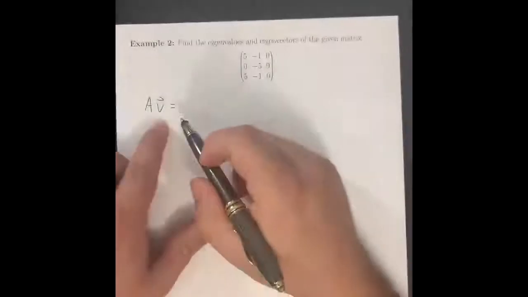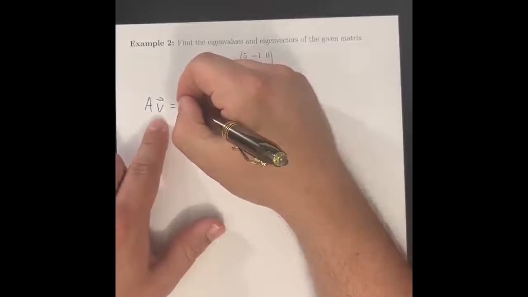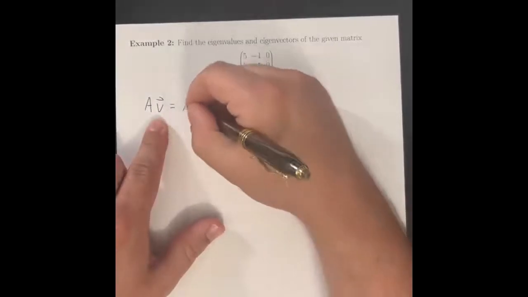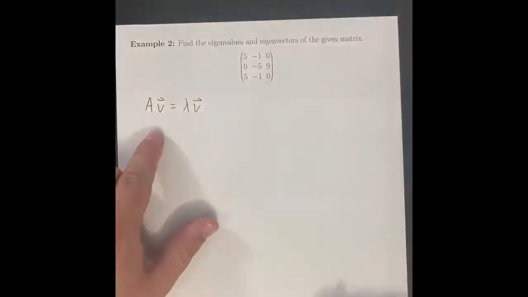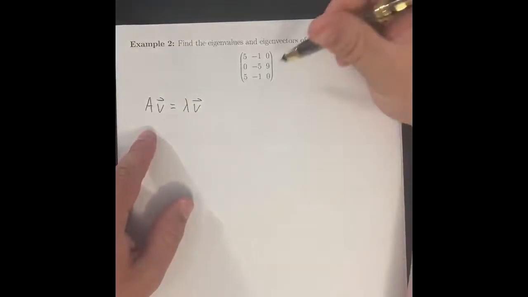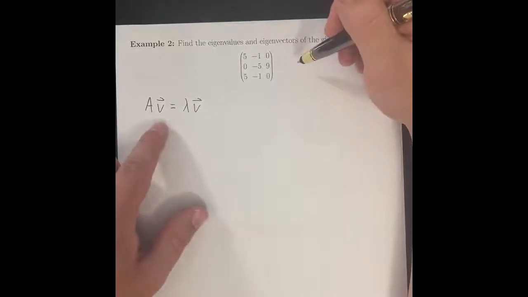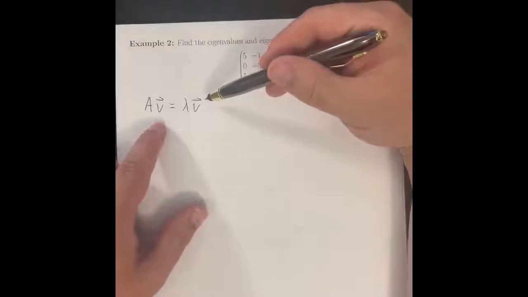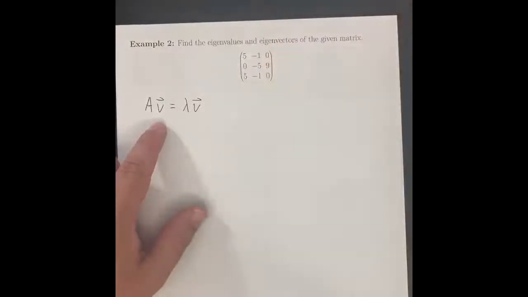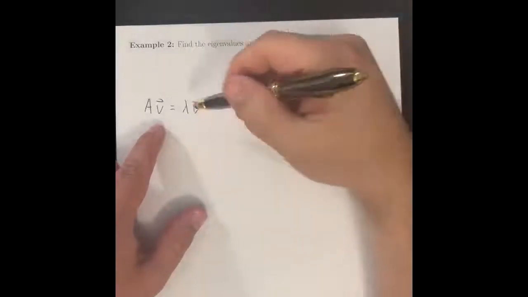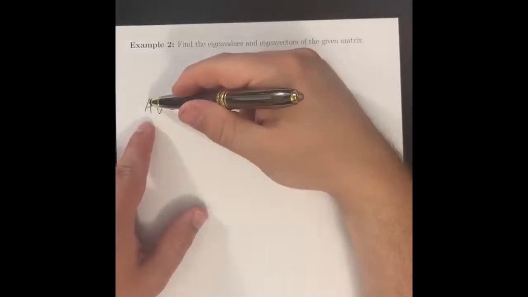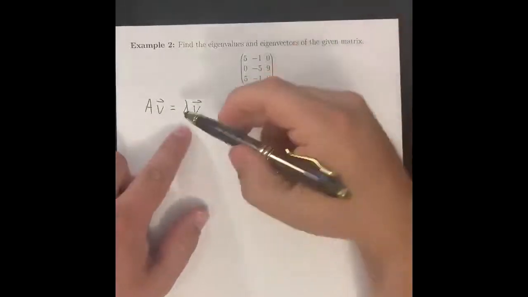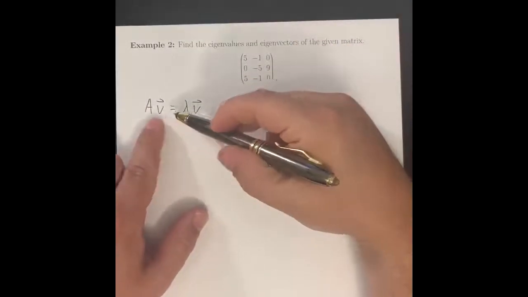For special vectors V, I might get out a multiple of that vector, lambda V. Okay. So if I just take this matrix and I multiply by a random vector, I'm going to get another vector out, but it's probably going to not be just a multiple of that vector. So for certain vectors, this matrix A just scales it by some value lambda.